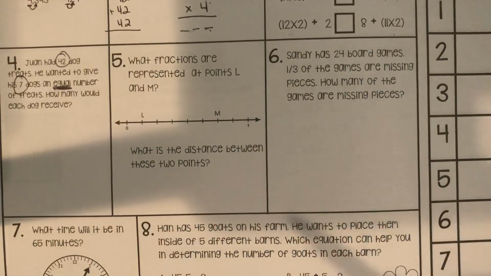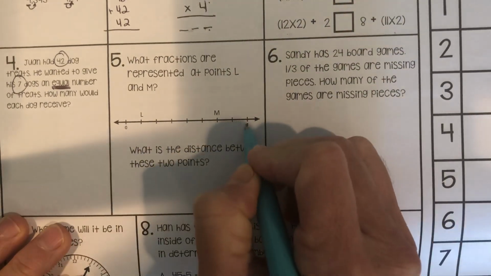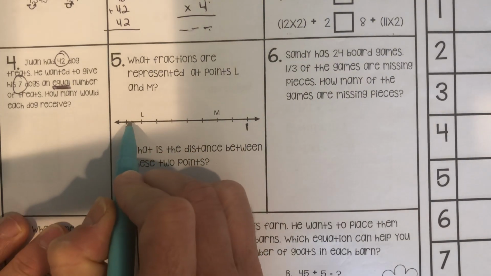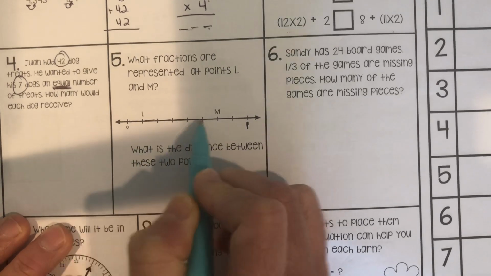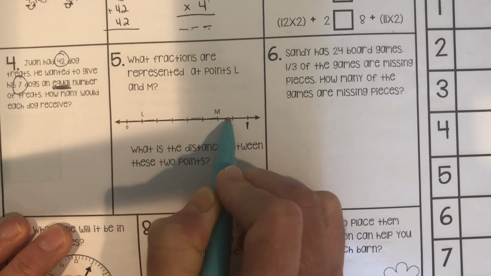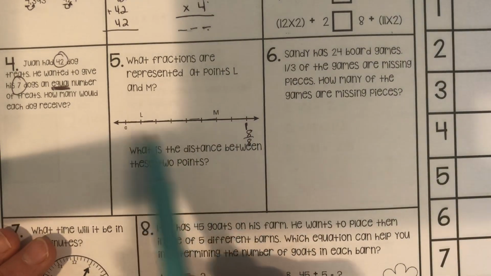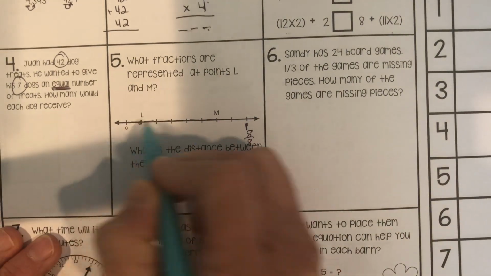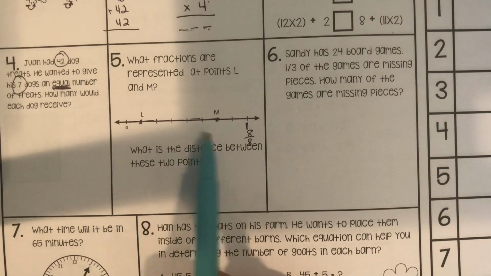What fractions are represented at point L and M? Okay, again, this is 1, okay? So you need to count how many spaces do you have, how many sections has this been divided into? 1, 2, 3, 4, 5, 6, 7, 8. So this is 8 eighths, okay? So you figure out what fraction is at L and M. Now, you're going to write that there and write that there.